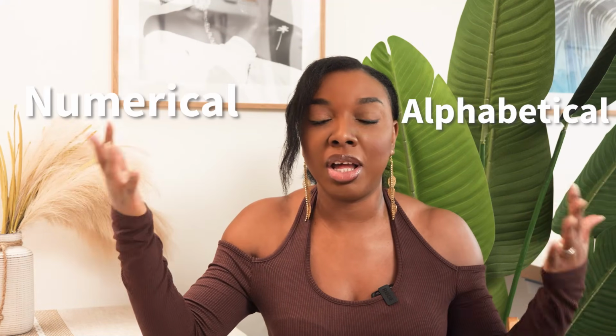Now, I like to categorize this into two. I just say there is the alphabetical and there is the numerical. I made these up. I don't even know if this is really a thing, but let's just go with that for now. The numerical, I'll say, is a lot more accurate when you're making patterns, when you're grading patterns, and when you're creating the size options.